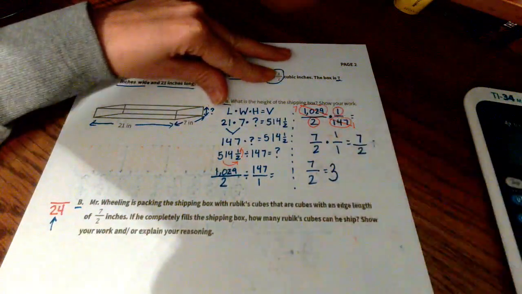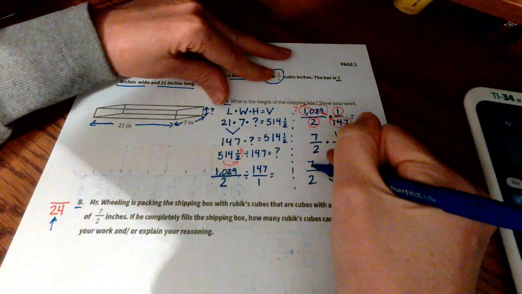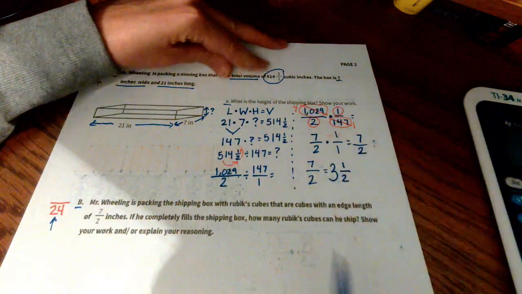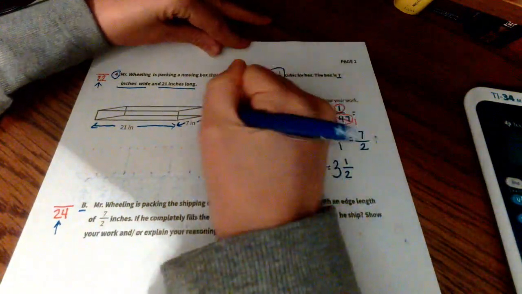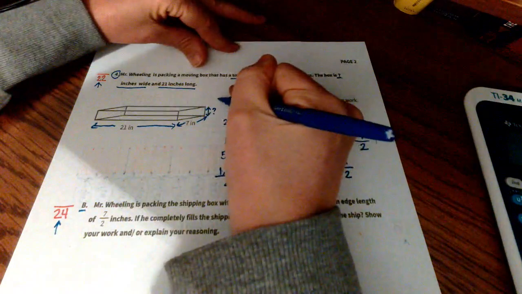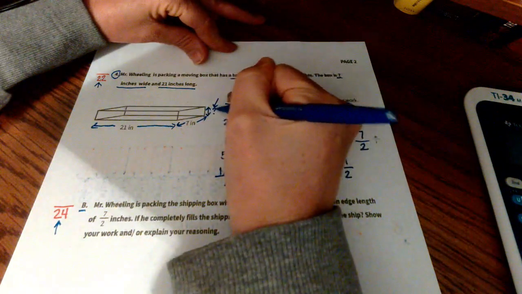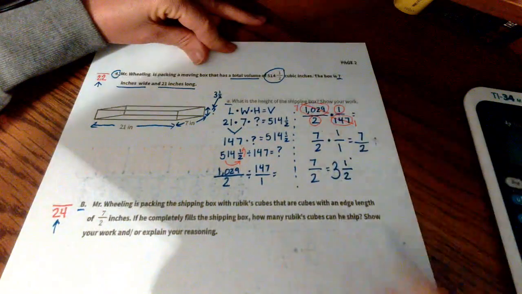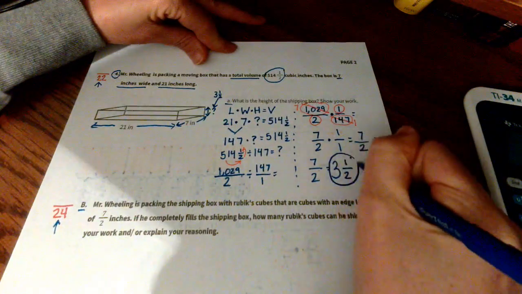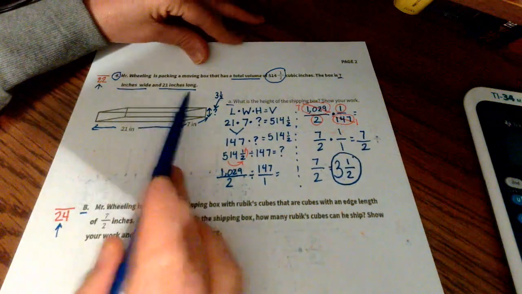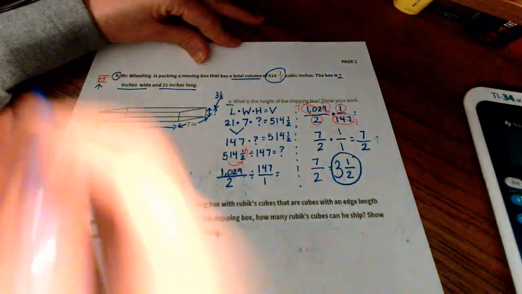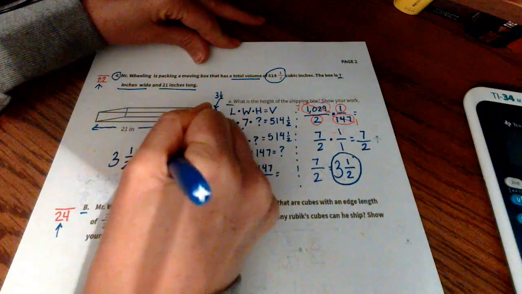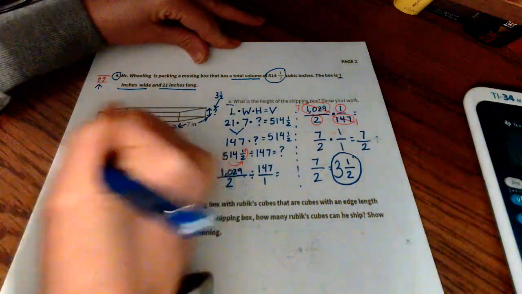That means I can make 3 wholes, and the difference between 6 and 7 is 1, so I have 1 half left. So the height of my box, because I didn't know, is 3 1/2. My answer is 3 1/2 inches. That is my height.